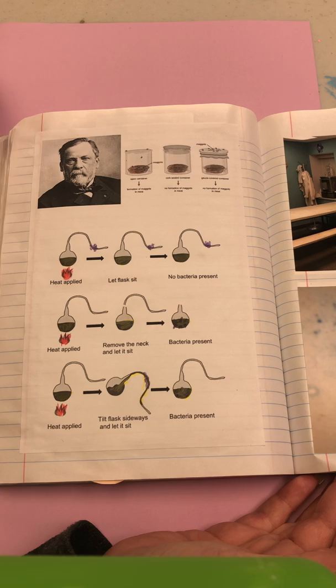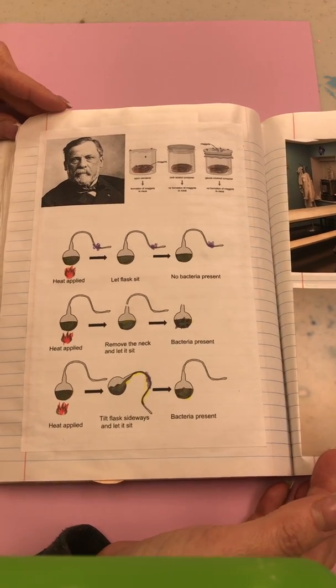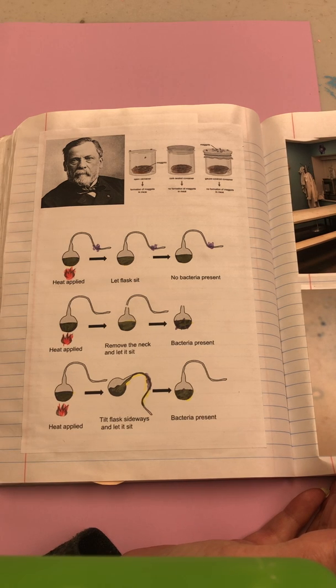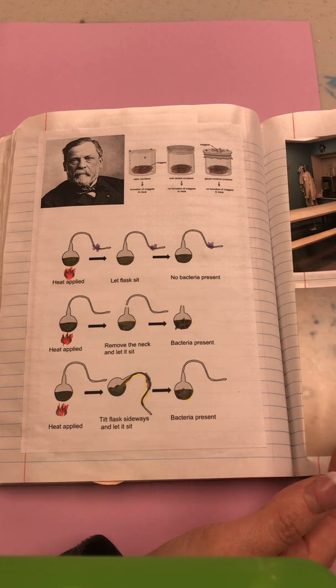And so Louis Pasteur had created this swan neck experiment to show that the microorganisms that would ruin the wine and products like that were not spontaneously generating. He showed that the microorganisms were actually settling in from the air and that there was a contamination instead of just spontaneously generating.